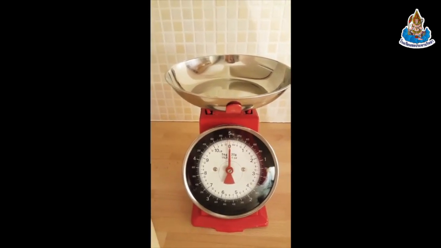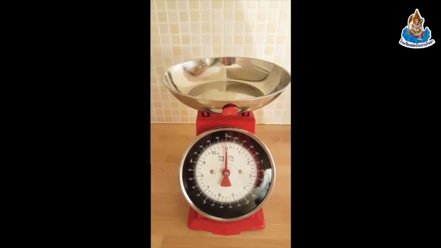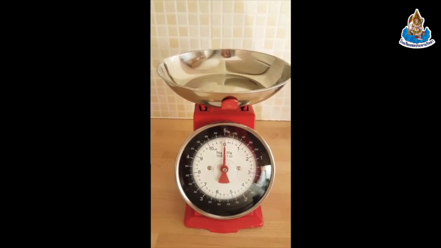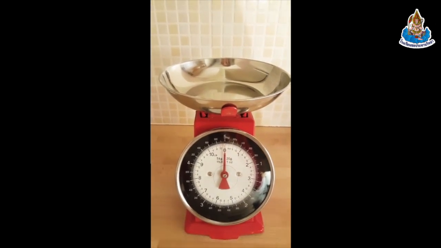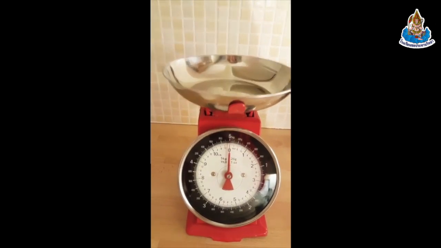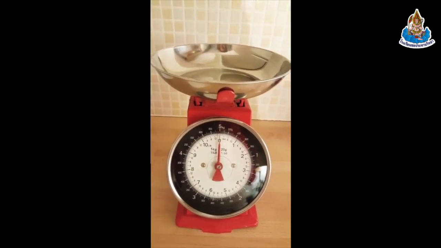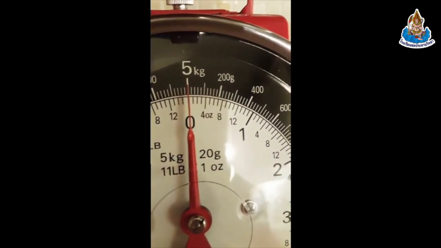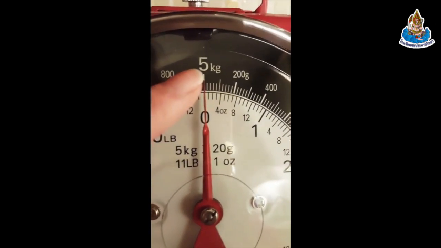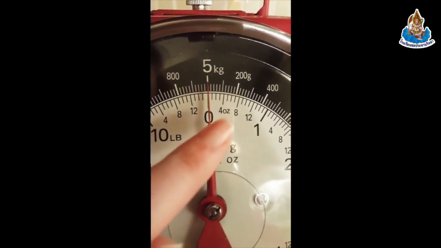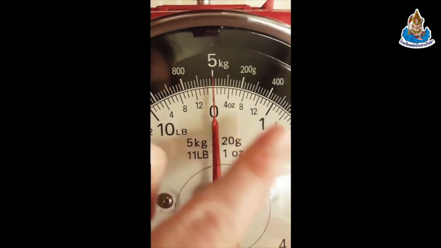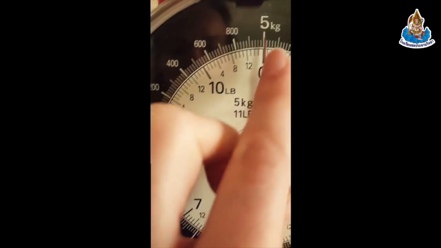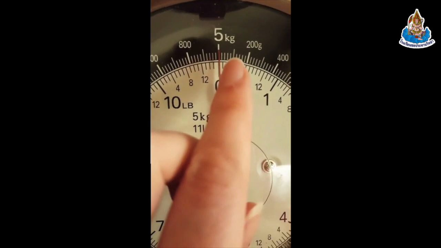Look at this. This is an example of a spring scale, right? But this time I will be using a spring scale with drums. The maximum for this is 5 kilograms. Can you see this one? Yeah, 5 kilograms. So this is the pointer. We call this the pointer. All right, so we use grams over here. Can you see these grams? 200 grams. All right, 400 grams.